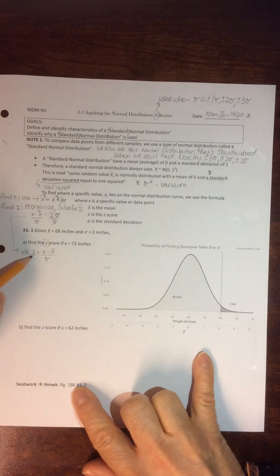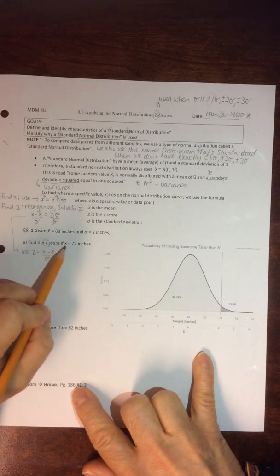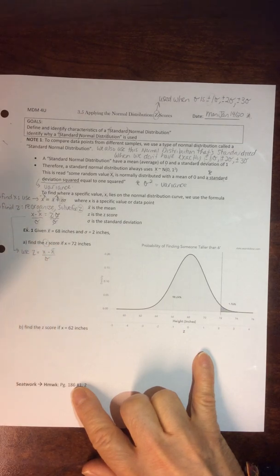So I want to find the z-score if x is 72. So I'm going to sub in x is 72 inches. I already know the mean of 68 inches, and I know that the standard deviation is 2 inches. It's just like a formula from grade 9, 10, and 11.